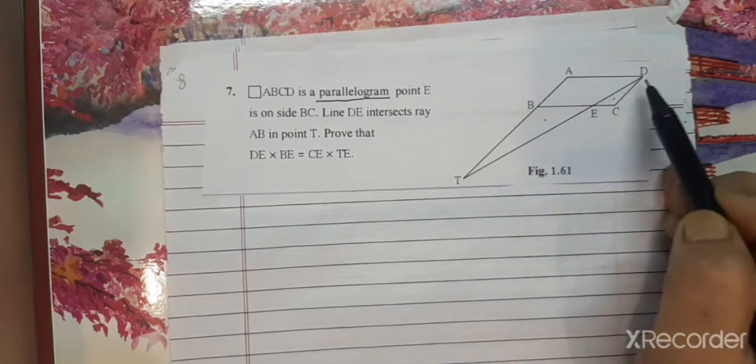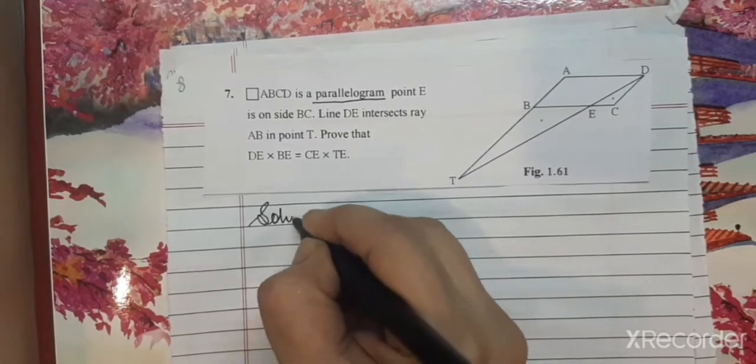So if AB is parallel to DC, AT is also parallel to DC. Okay, and we can take DT as a transversal, and we can prove that the alternate angles are congruent. We'll see how. We begin.